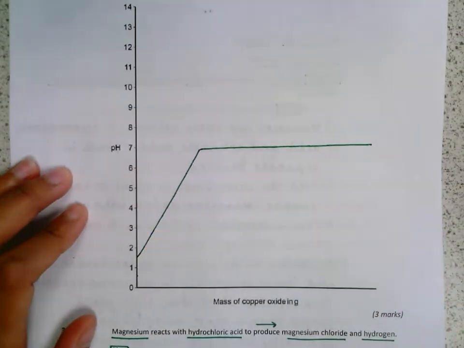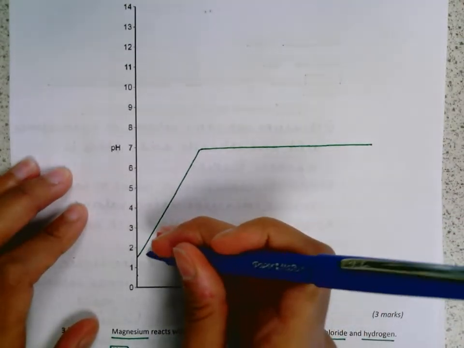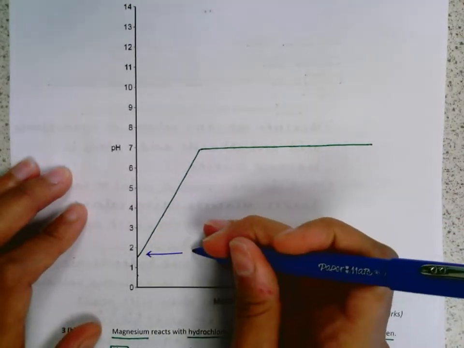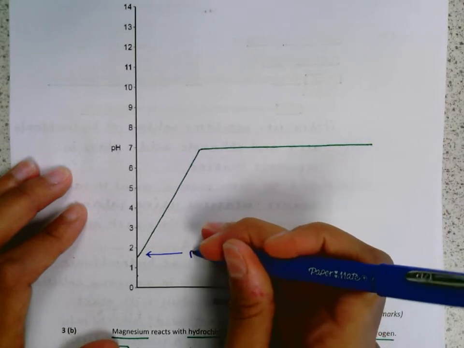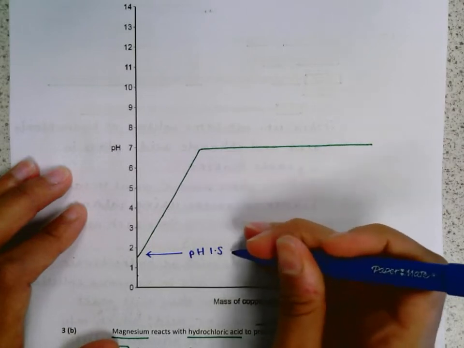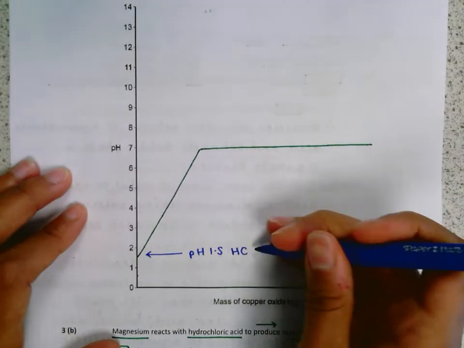So this is, I'm just going to annotate it for you so you understand. This is the pH 1.5 hydrochloric acid.